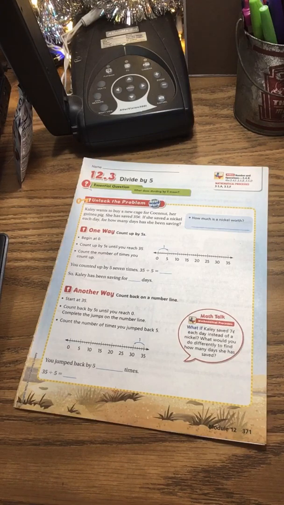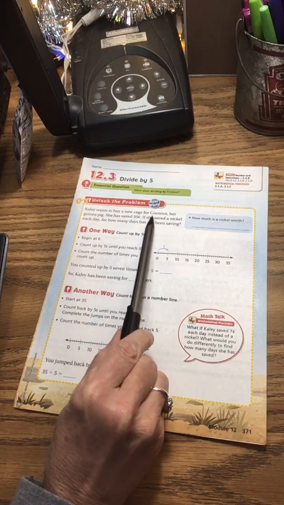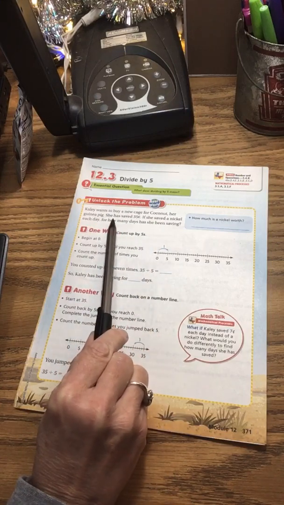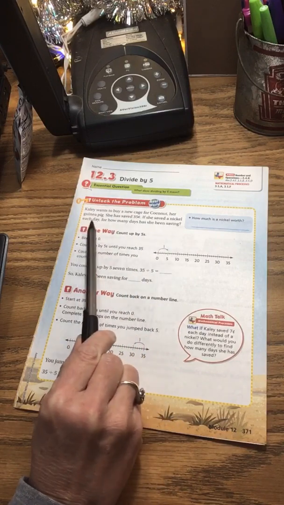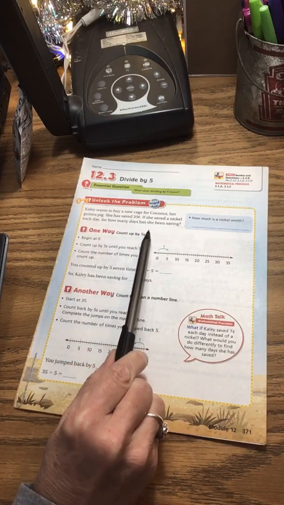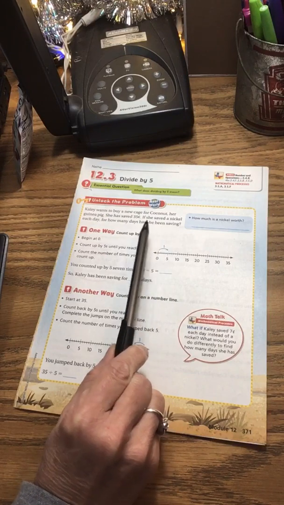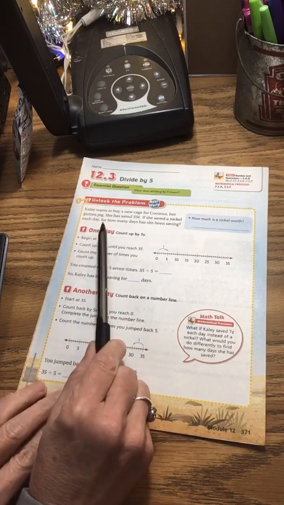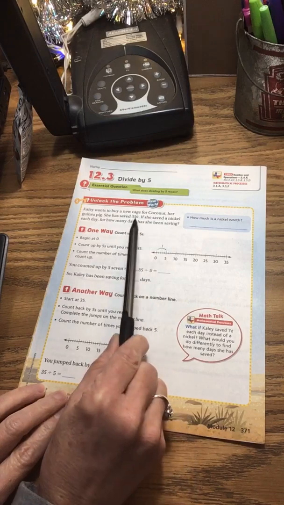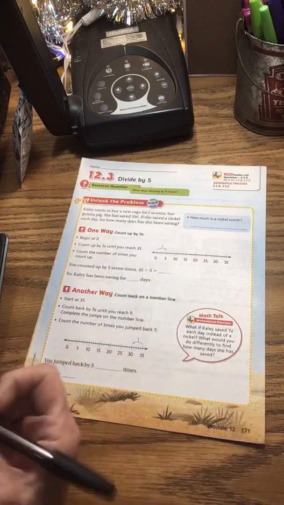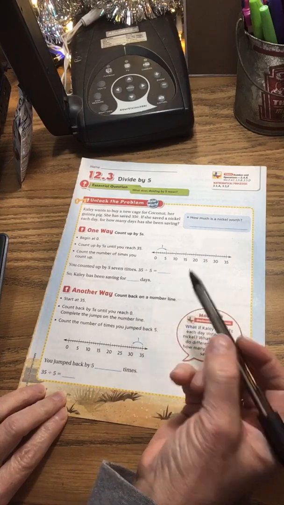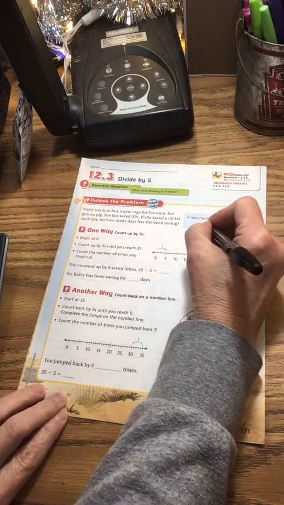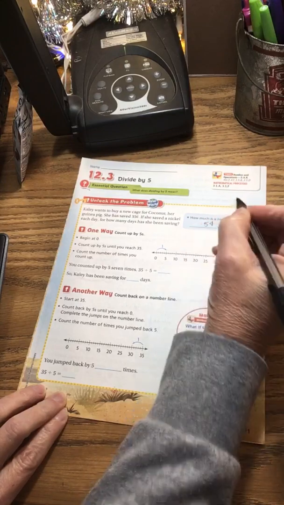So let's look at the question we have here to unlock the problem. It says, Kaylee wants to buy a new cage for Coconut, her guinea pig. She has saved 35 cents. If she saved a nickel for each day, how many days would she have been saving? So the first thing I need to figure out is how much is a nickel? A nickel is worth 5 cents, right?